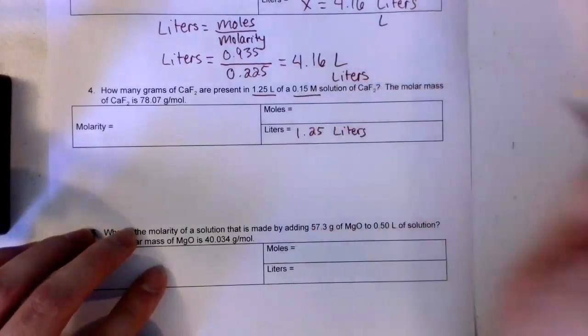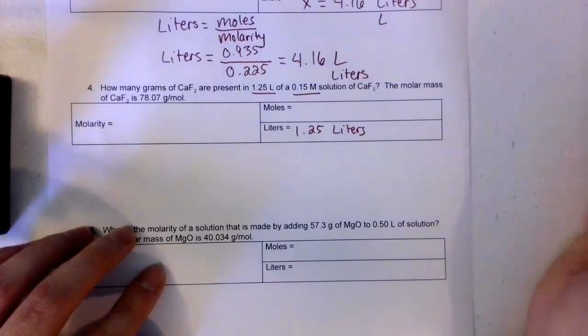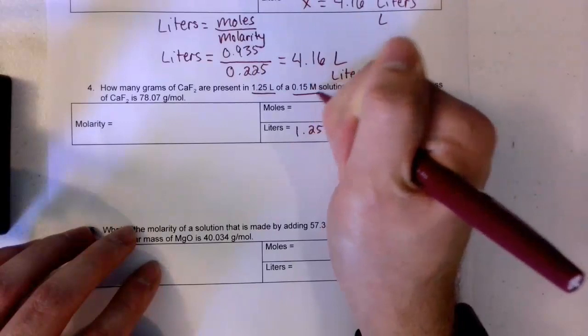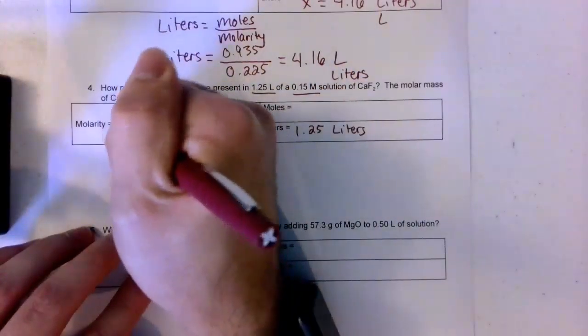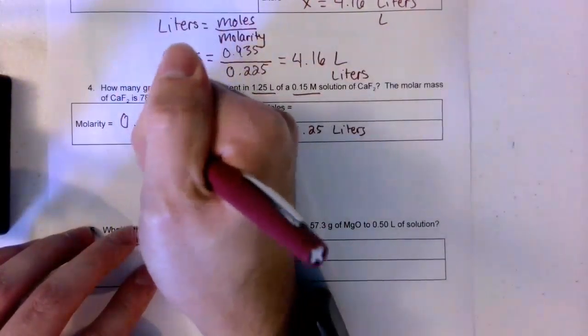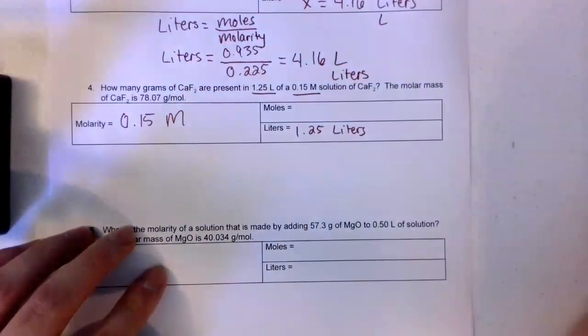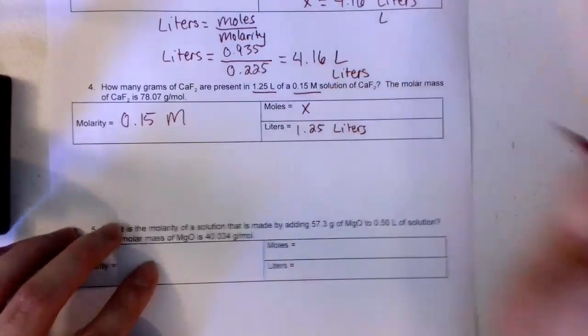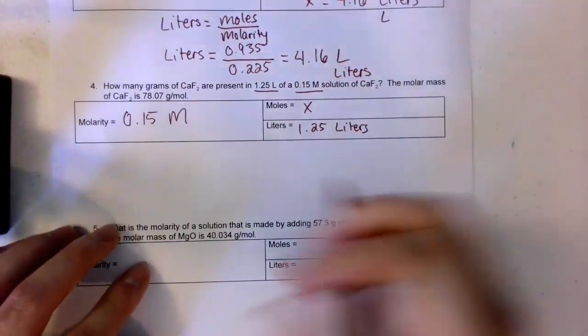The 0.15 capital M is a concentration, a molarity, because it has the capital M. What we don't know is the moles. This is an X. And it wants grams.